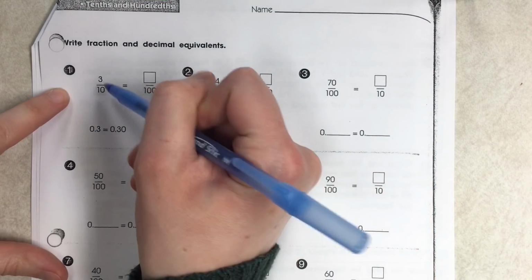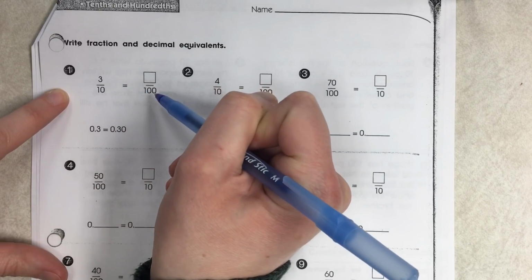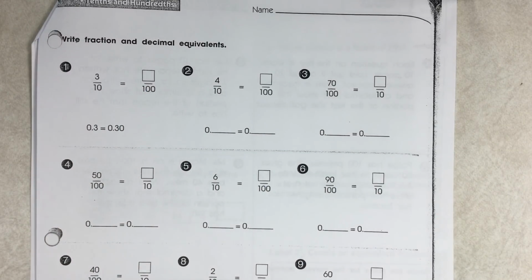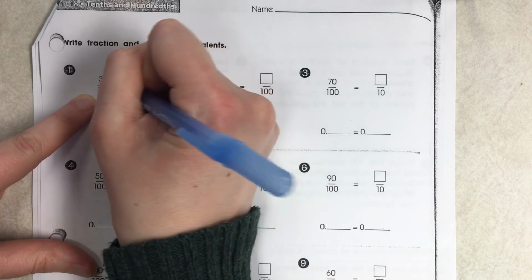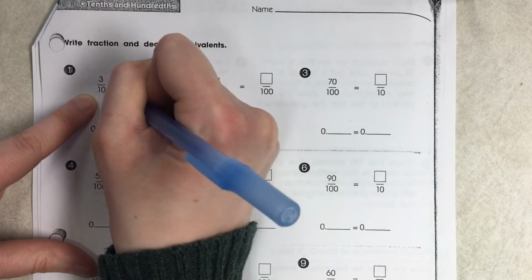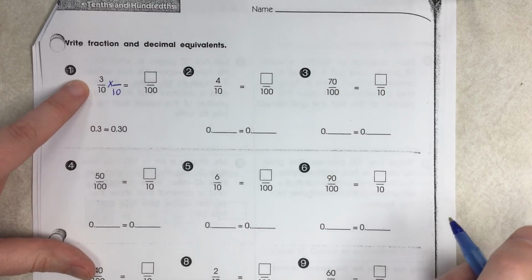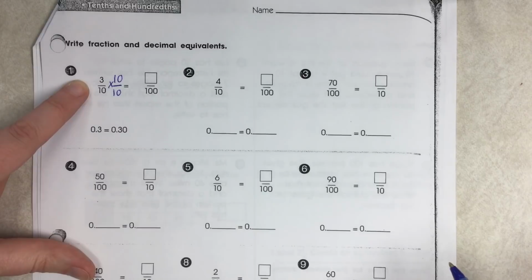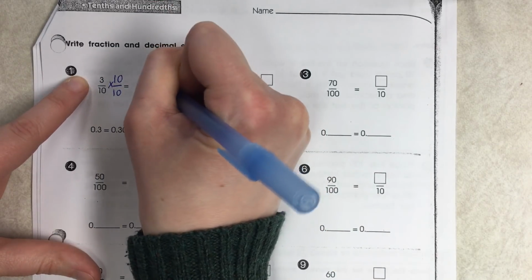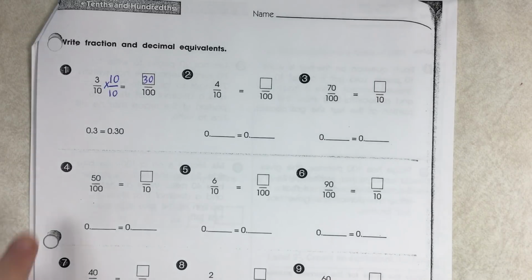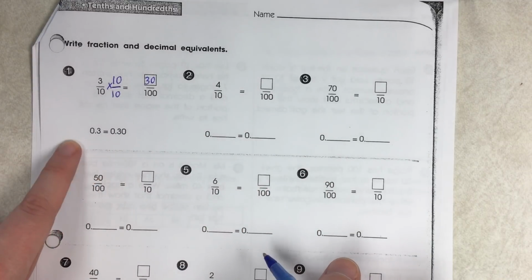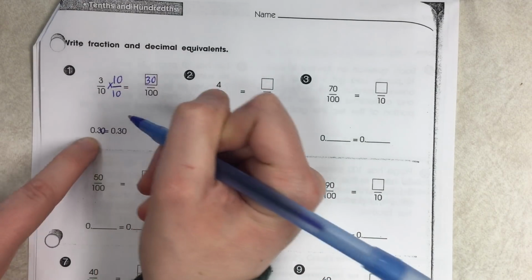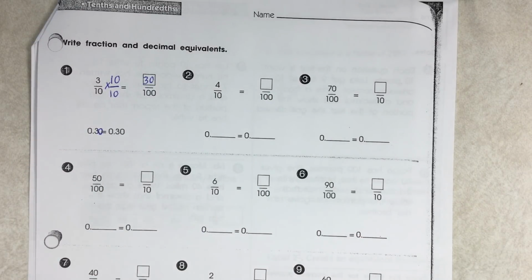So number 1, I have 3/10 equals something out of 100. So think of how we make equivalent fractions. We can make an equivalent fraction by multiplying by 1 whole. So this went from 10 to 100. To get from 10 to 100, I need to multiply by 10. To multiply by a whole, I need to multiply by 10 over 10. So 3 times 10 is 30, and I get 30 hundredths. If I look down here, 3/10, that matches that, and it equals 30/100ths. And we know that's true because I could just put a 0 here, and 30/100ths would equal 30/100ths.